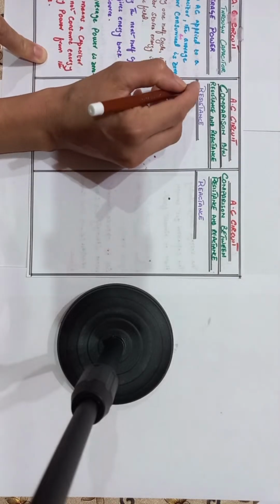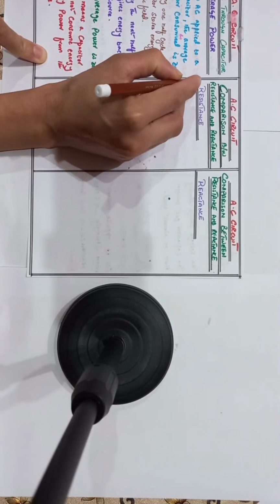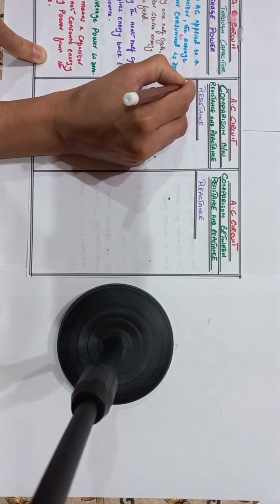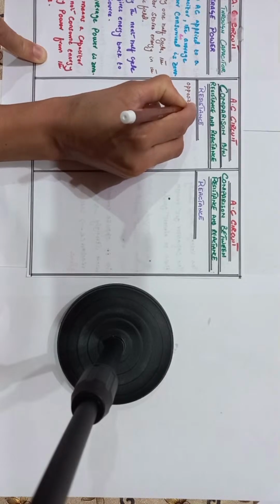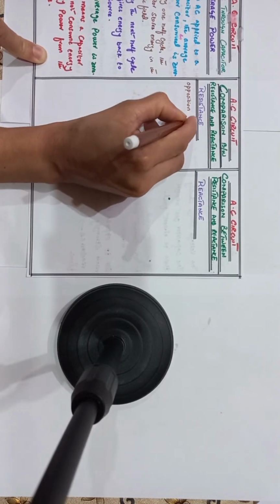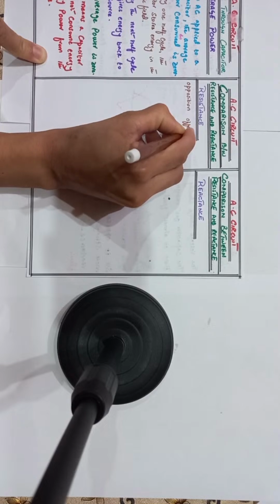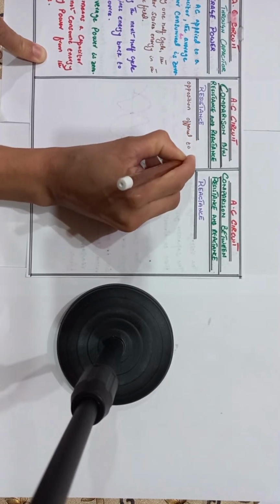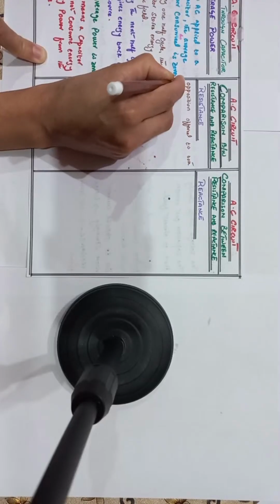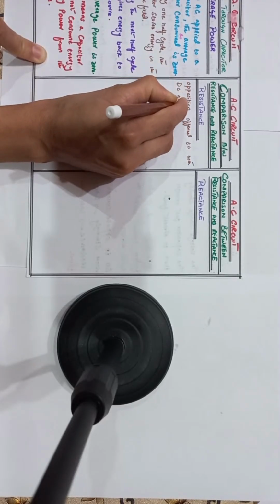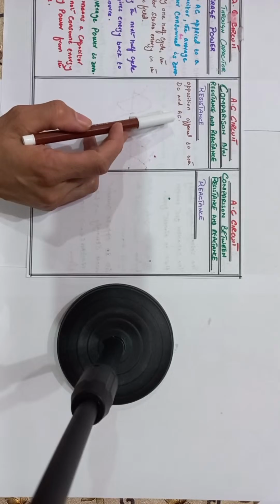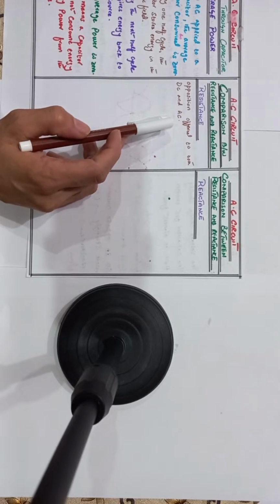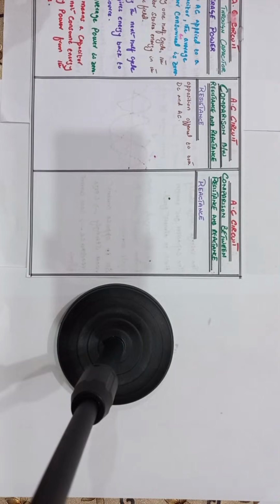So first point we write about the resistance, that is the opposition offered to both DC and AC. We know that the resistance is always opposed the current. It offers the resistance to both DC and AC current.